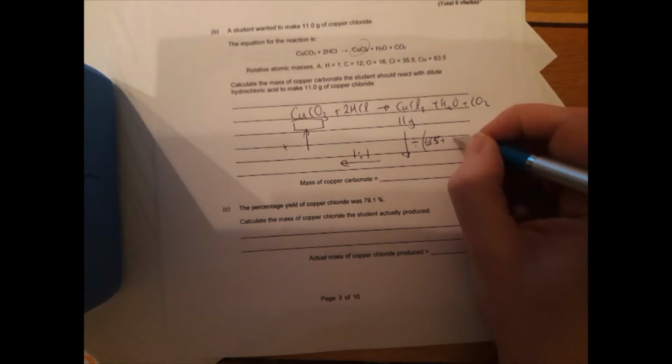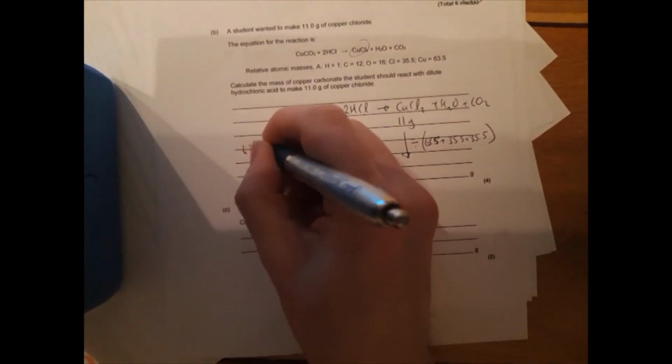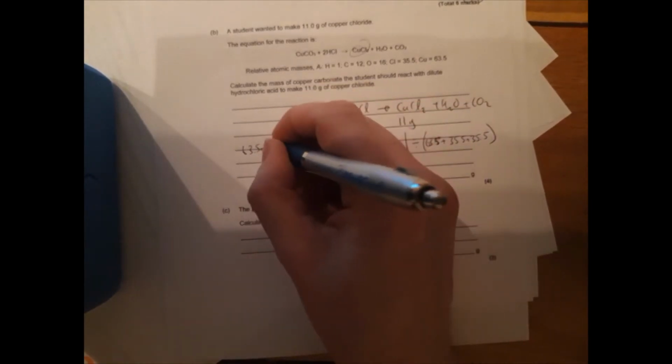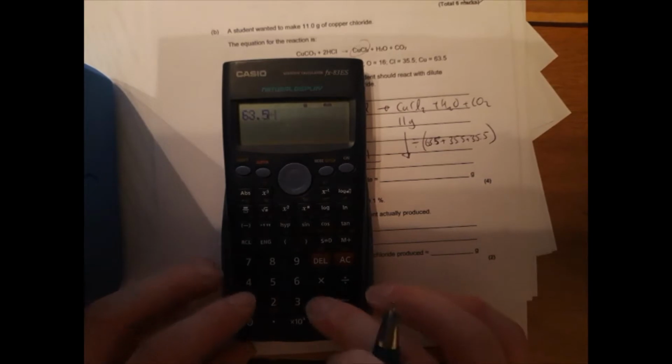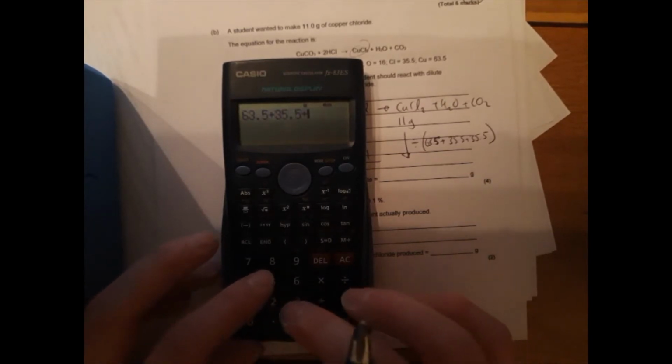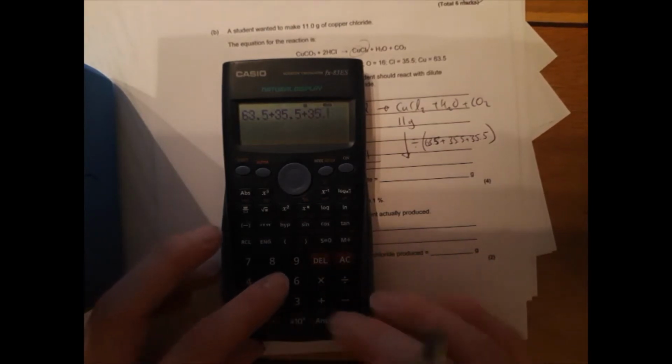CuCl2, that's 63.5 plus 35.5 plus 35.5. CuCO3 is 63.5 plus carbon, which is 12, plus 16, 16, 16, which is 48. I'm going to work out those MRs first. 63.5 plus 35.5 plus 35.5.